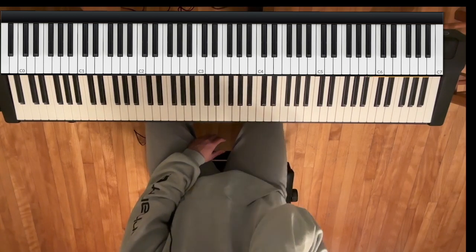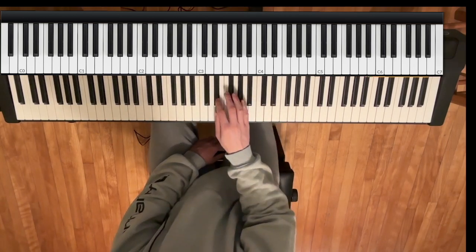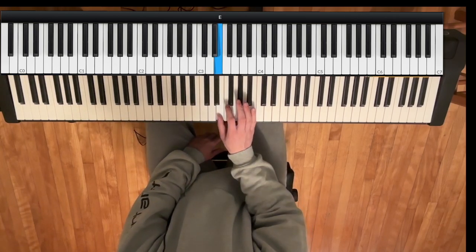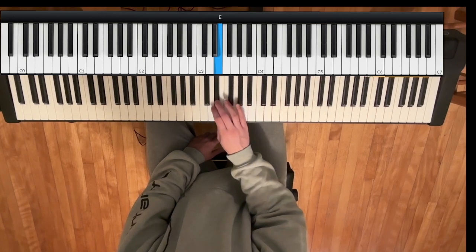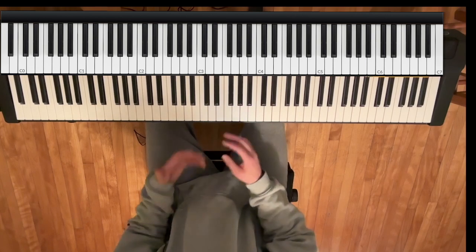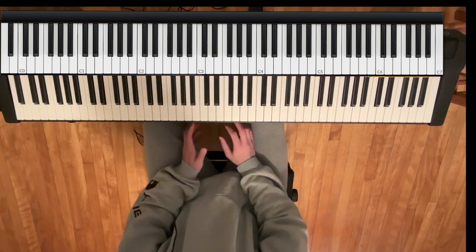If we take something like E flat, so here's your E flat. If we go up a half step, that's just E natural. And if we go down a half step, that's D. It's just the next note literally to the right or the left. That's your half step starting on any key.